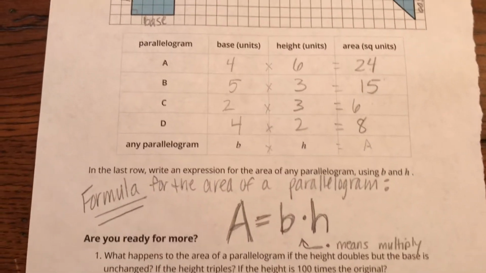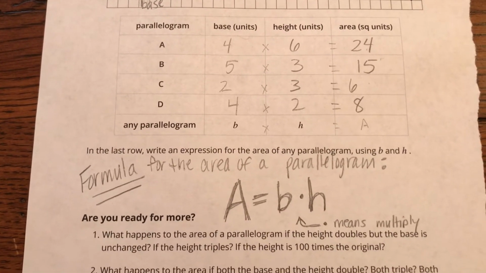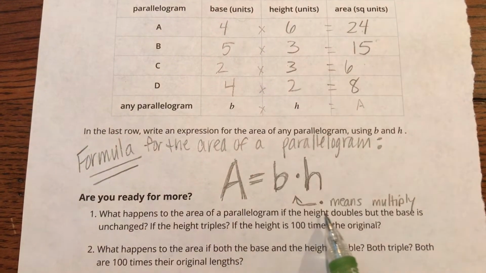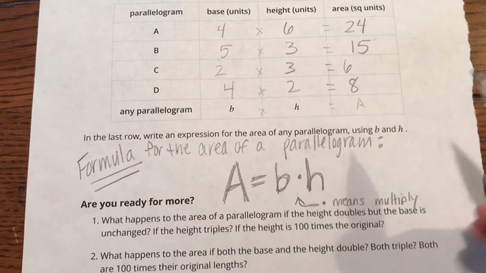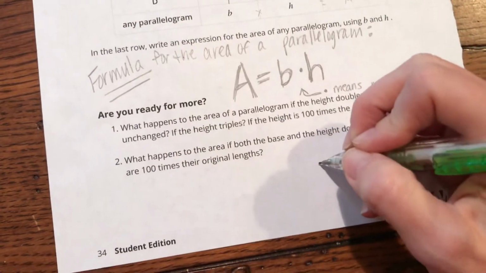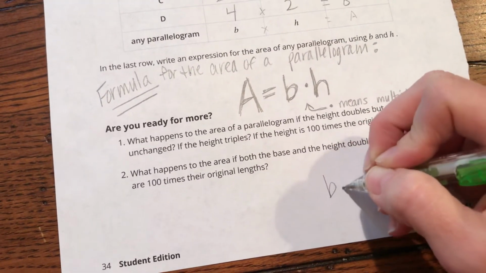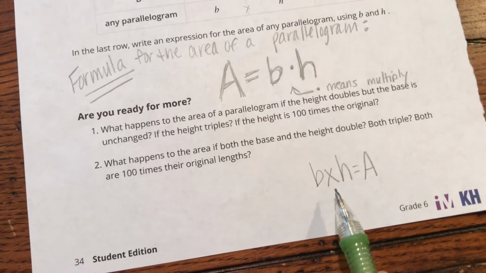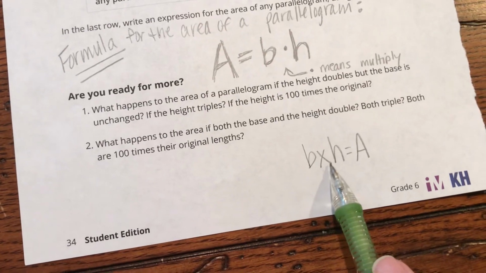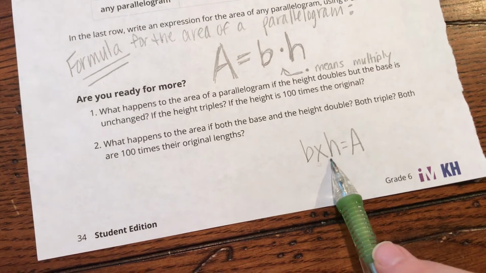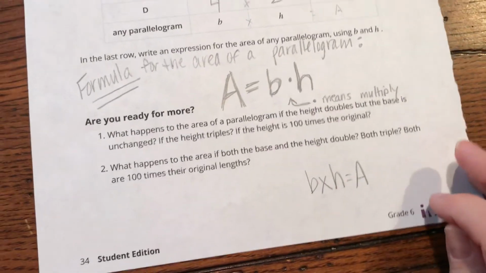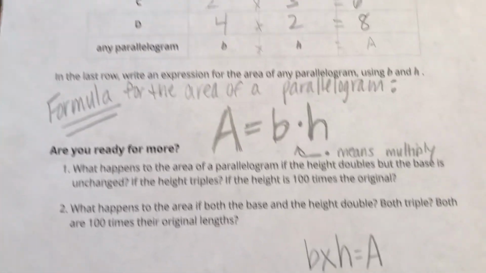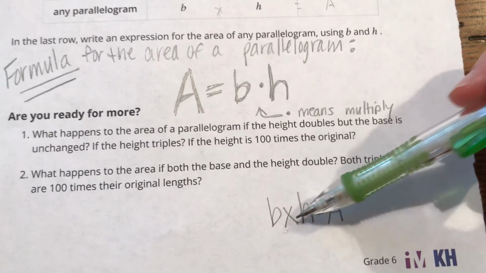So our expression for the area of any parallelogram would be base times height equals the area. So I'm going to rewrite it down here. The formula for the area of a parallelogram is base times height. And I have used the dot, which means to multiply. When we have letters in mathematical equations, if I said base times height equals area, it's a little confusing. Is that x? Does that mean another variable? Or is it the symbol for multiplication? We're going to be starting to transition in 6th grade to the dot as a multiplication symbol instead of the x for that very reason, so it doesn't mix us up.